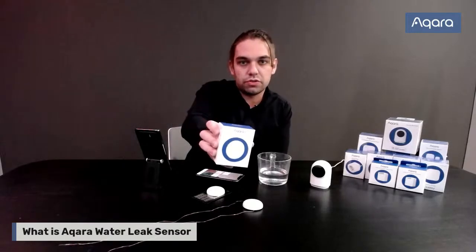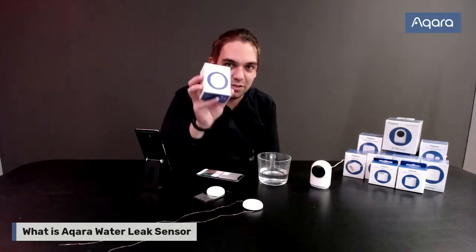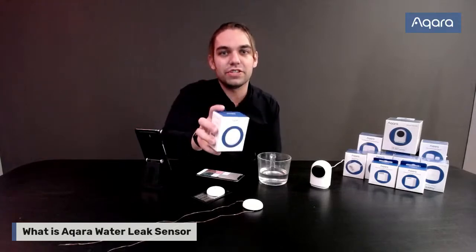Of course, all of our sensors do support HomeKit, and this is not an exception to this rule. So the water leak sensor does support HomeKit, no problem here. Of course you need any of the Aqara hubs to support HomeKit. It will not work with some third-party hubs, but I think this is quite obvious when it comes to our devices.